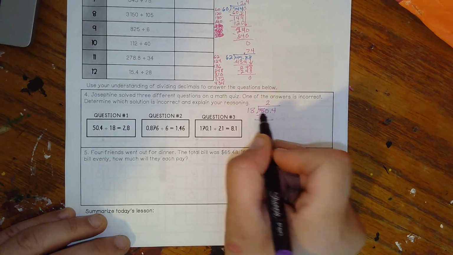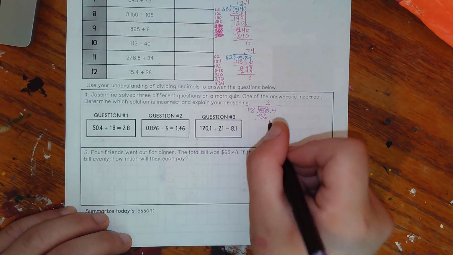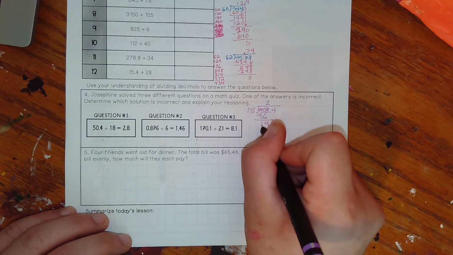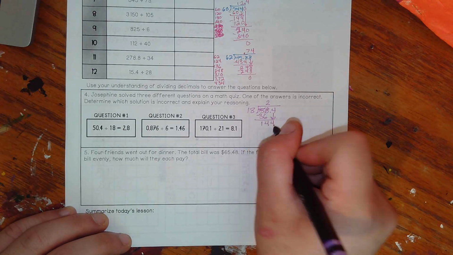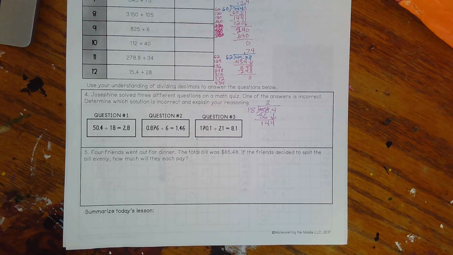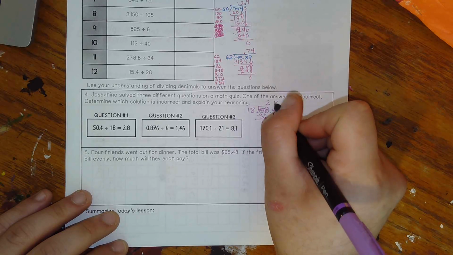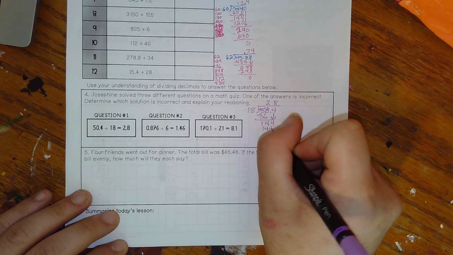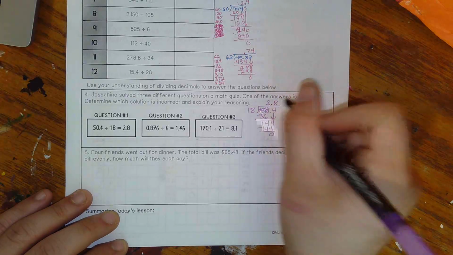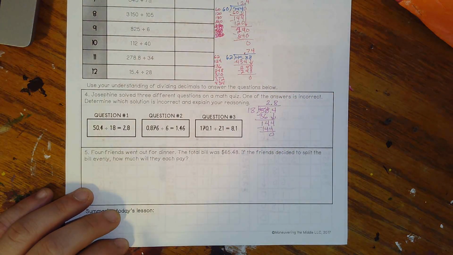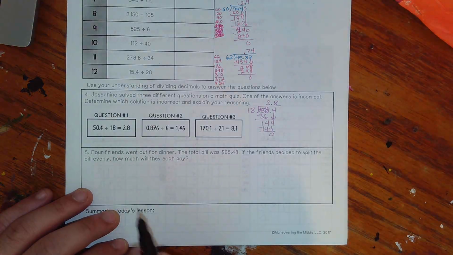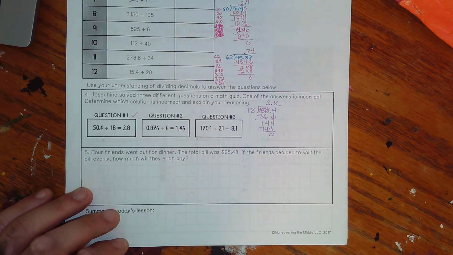We have to borrow. That's a 10. 10 minus 6 is 4. 4 minus 3 is 1. We bring down our other 4. 144. Our 18 goes into 144 8 times. Bring up our decimal. So that actually works. So far, we're okay here.